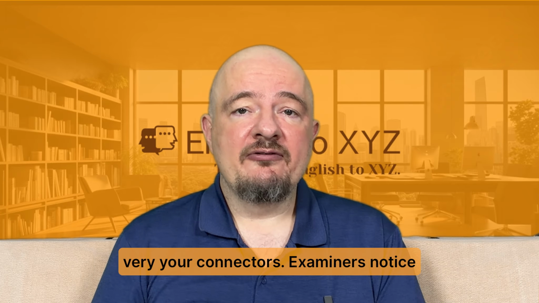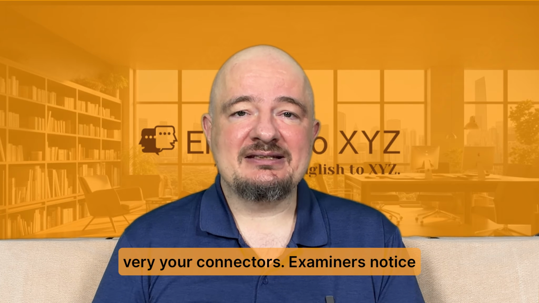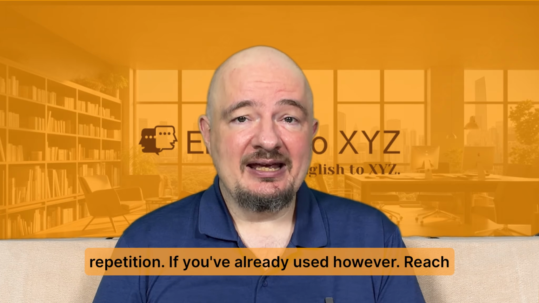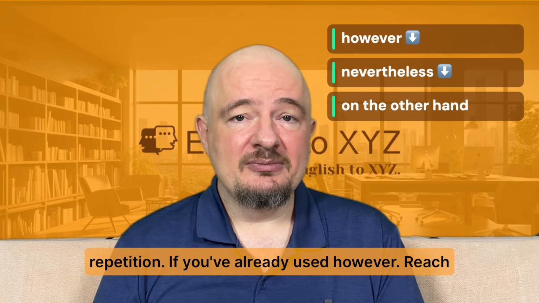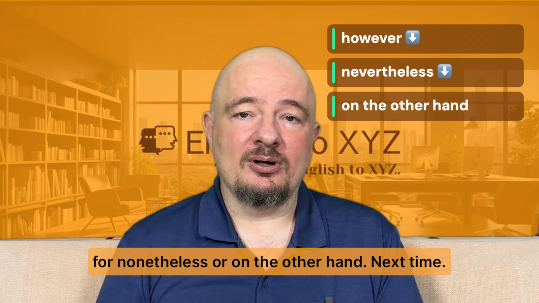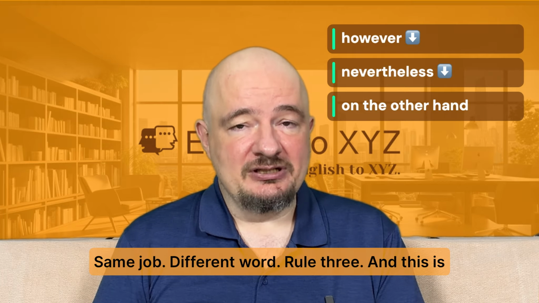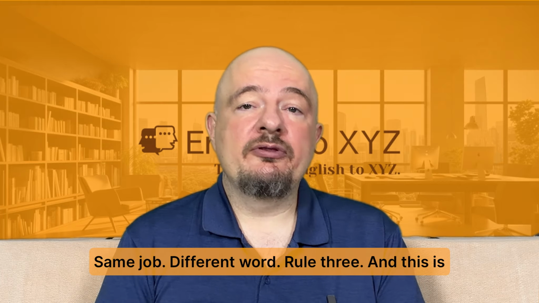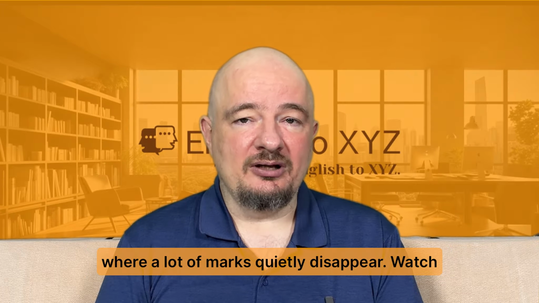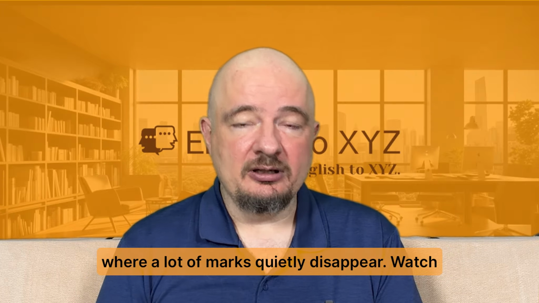Rule 2. Vary your connectors. Examiners notice repetition. If you've already used however, reach for nonetheless or on the other hand next time. Same job, different word. Rule 3. And this is where a lot of marks quietly disappear.